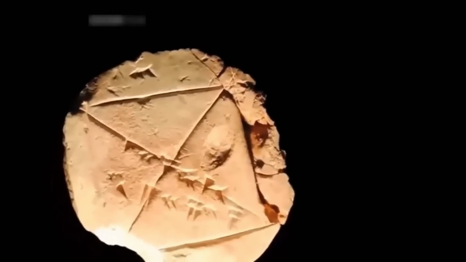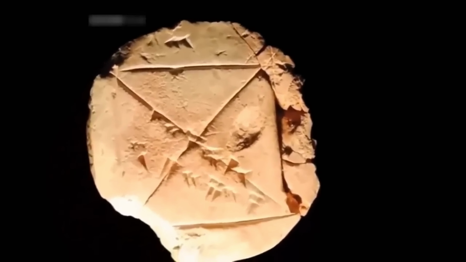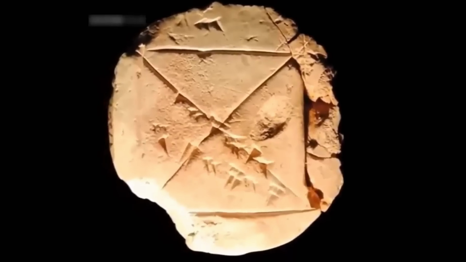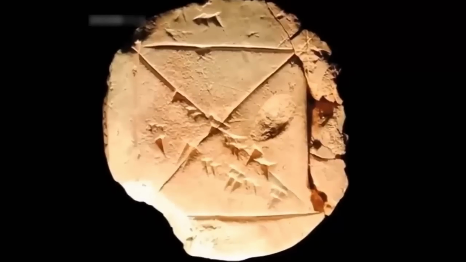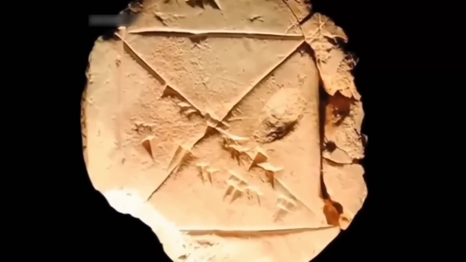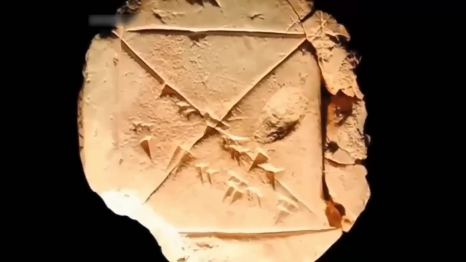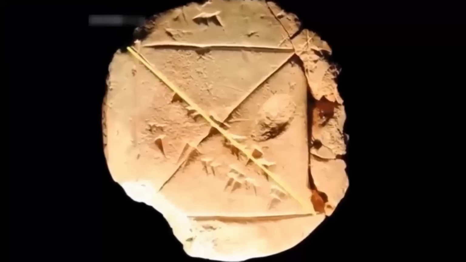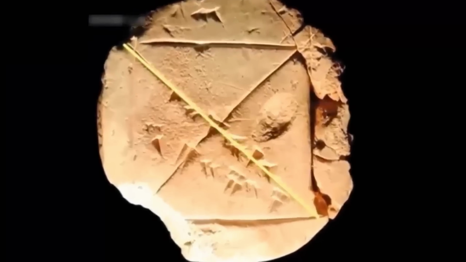This small school exercise tablet is nearly 4,000 years old and reveals just what the Babylonians did know about right-angled triangles. It uses the principle of Pythagoras' theorem to find the value of an astounding new number. Drawn along the diagonal is a really very good approximation to the square root of 2. And so that shows us that it was known and used in school environments.